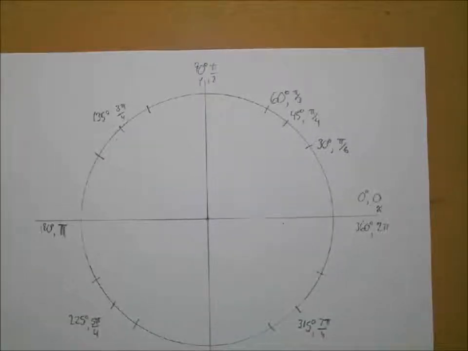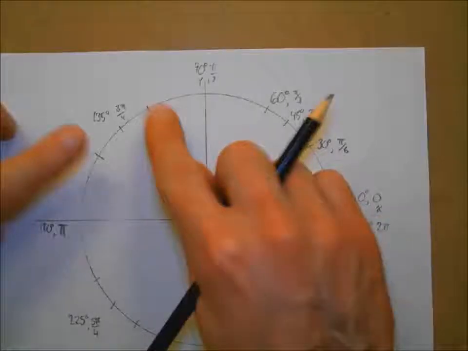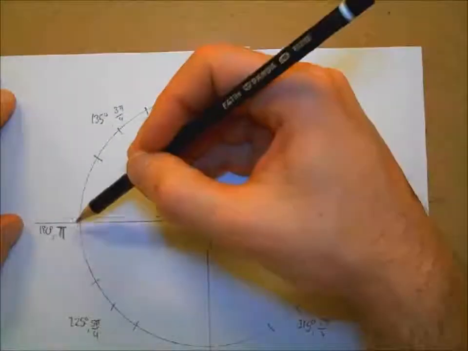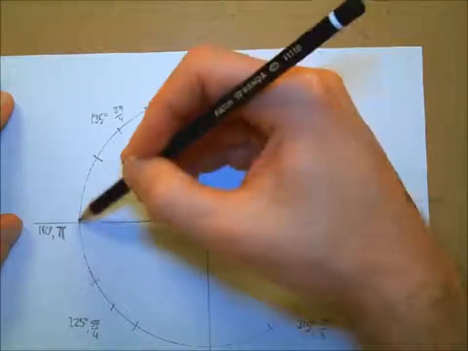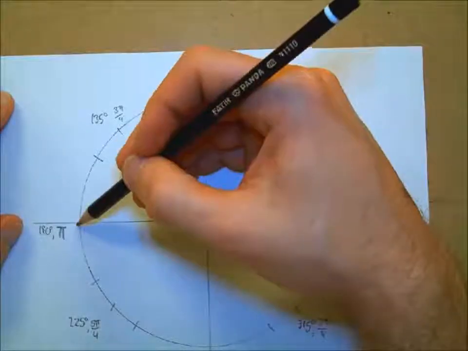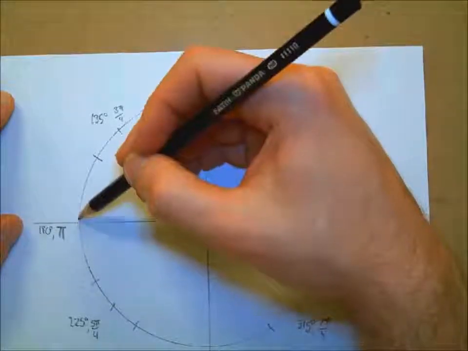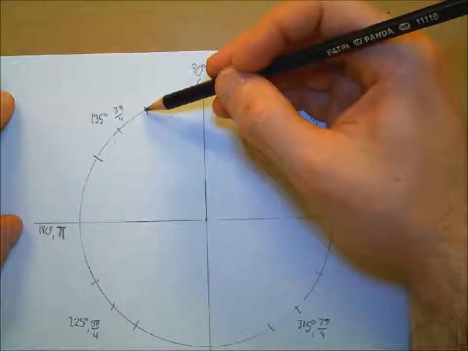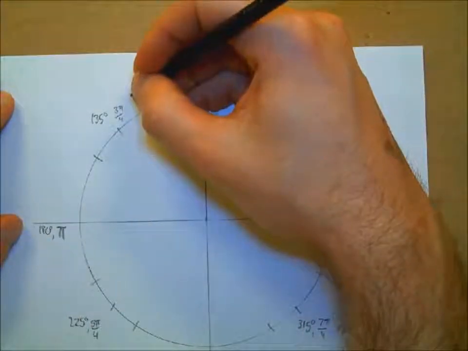Okay. And for these angles, okay, well, they're going to be 60 degrees back from 180. See, we're going in a clockwise direction here, so we're going to go back from 180. So what's 60 degrees back from 180? 120, yeah, 180 minus 60 there, so 120 degrees.